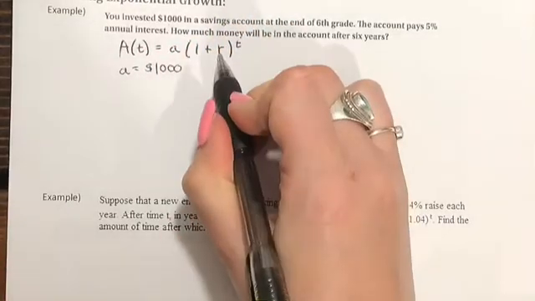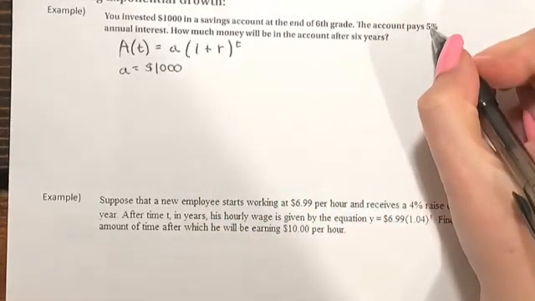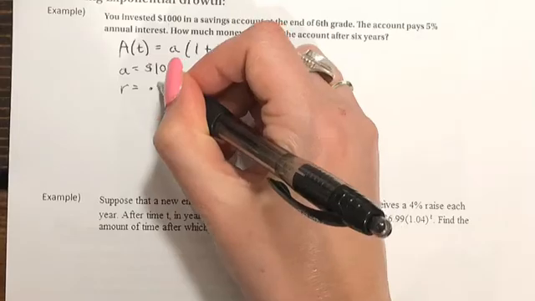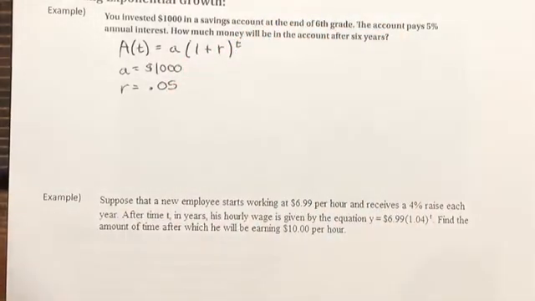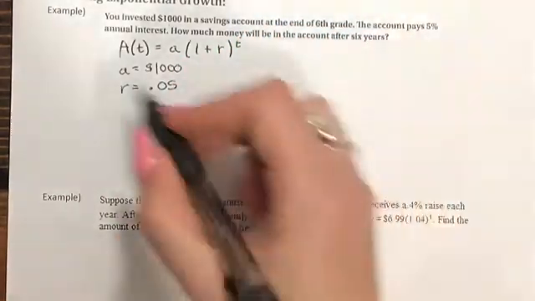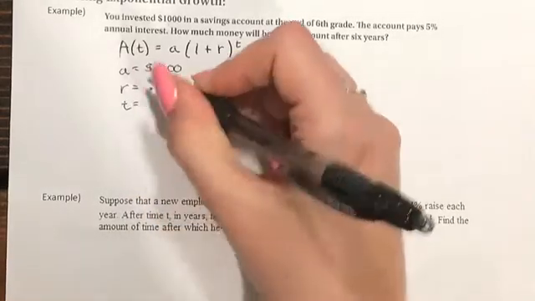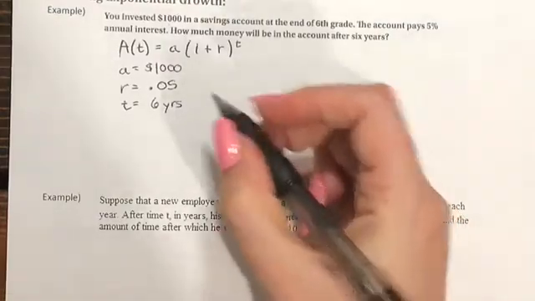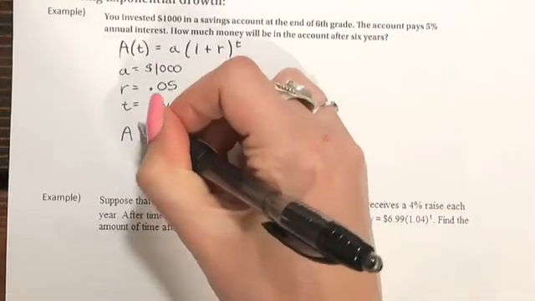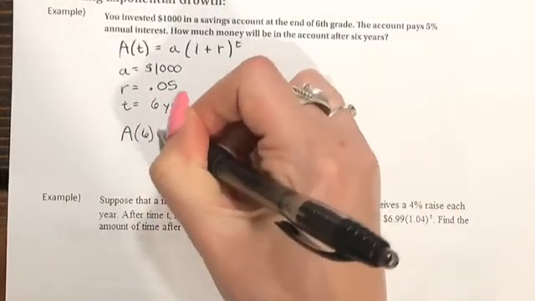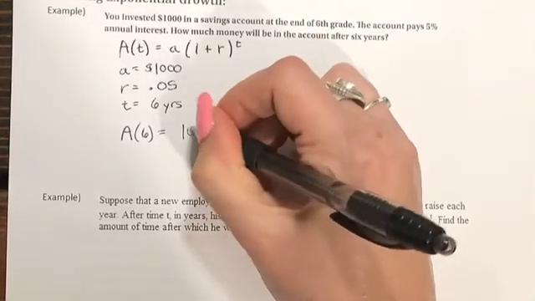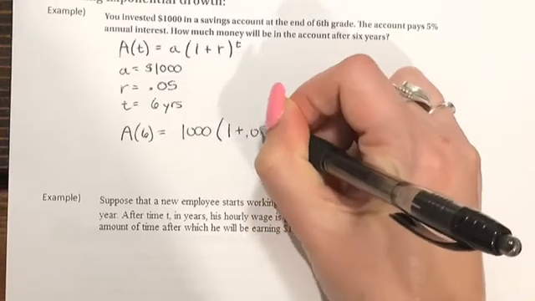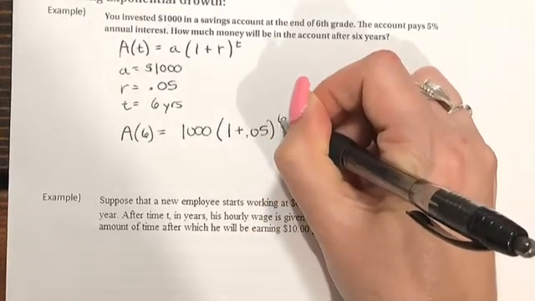And then R, again, that's your rate, is 5%. But remember, when we work with percentages, we want to move that to a decimal form. So 0.05. And then they told us the time we're looking at. They want to know how much will be in there after 6 years. So if we plug all of that in, the amount after 6 years will be 1,000 times 1 plus 0.05 for the rate to the power of 6.